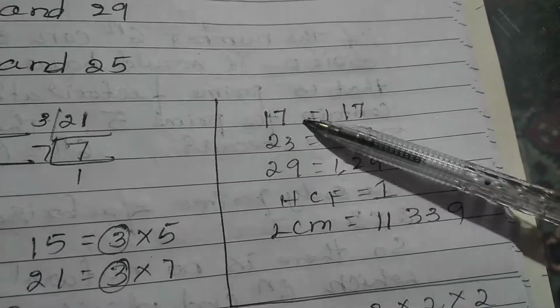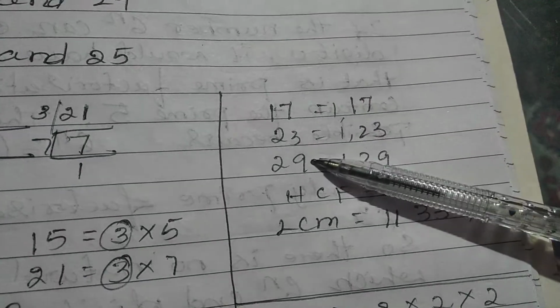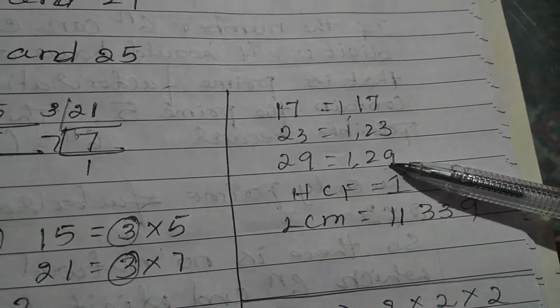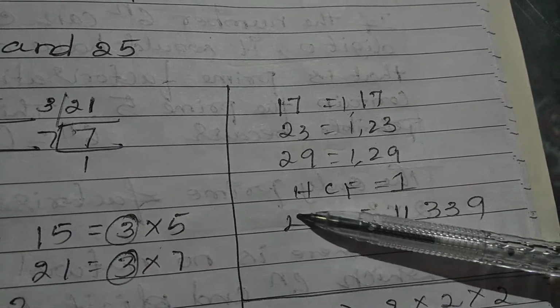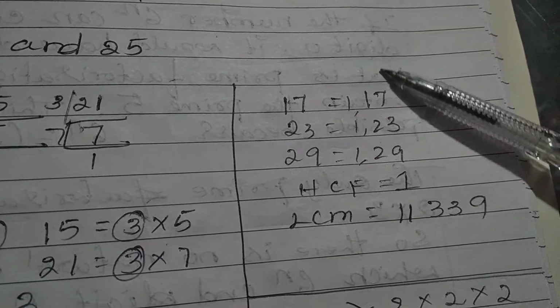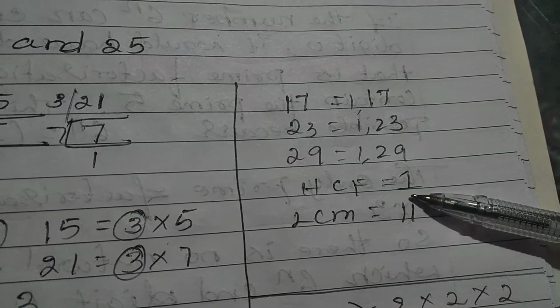Why? Because 17 has factors 1 and 17, 23 has factors 1 and 23, 29 has factors 1 and 29. So therefore HCF is 1, because 1 is common to all.